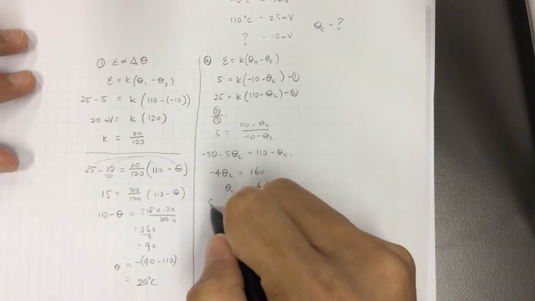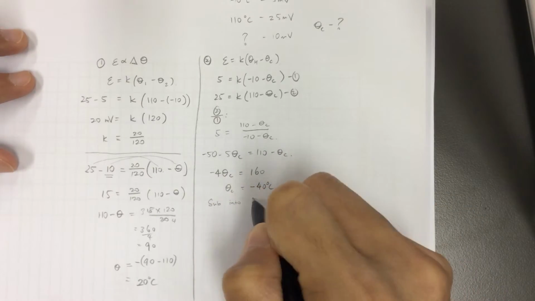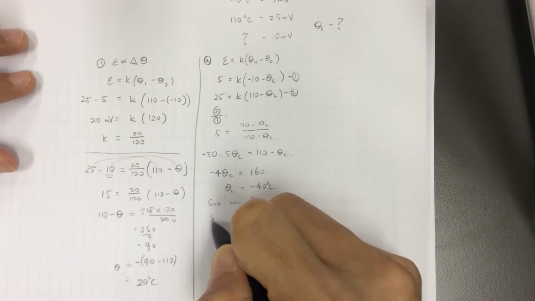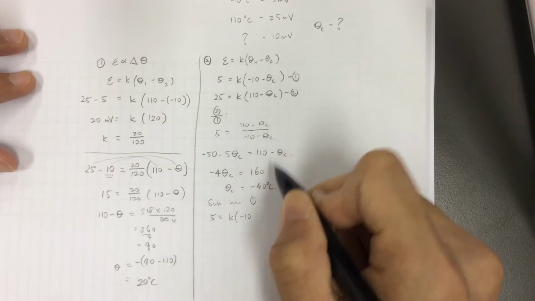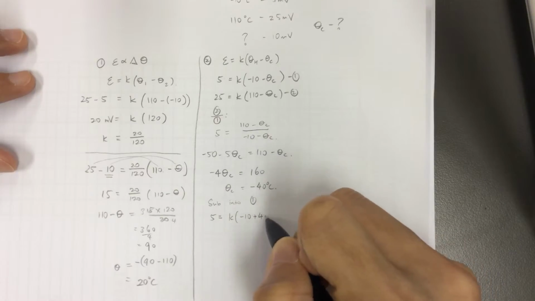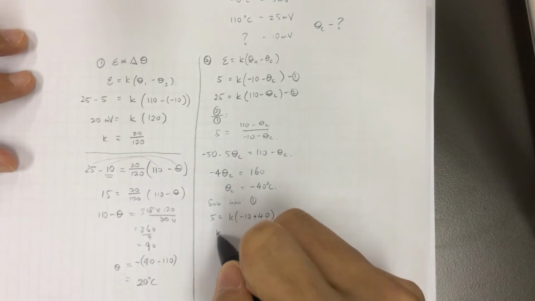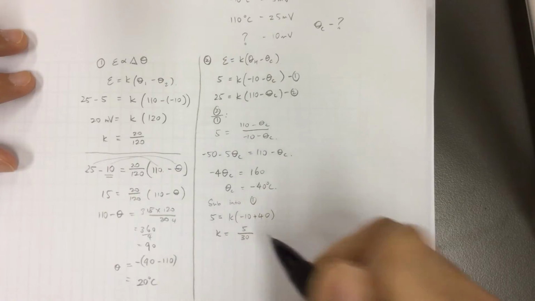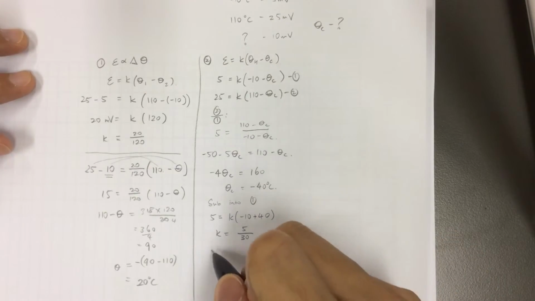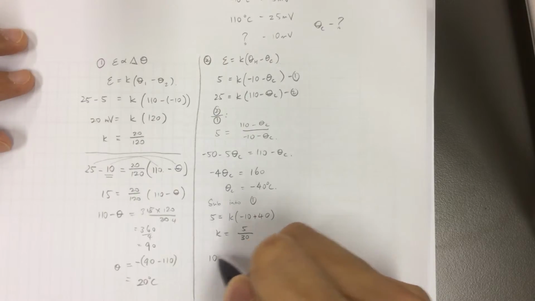So let's substitute this back. So 5 equals to K times minus 10 minus negative 40, so plus 40. And we found that K is 5 over 30. Let's leave K as such. The last step requires us to calculate what is theta at 10 millivolts.